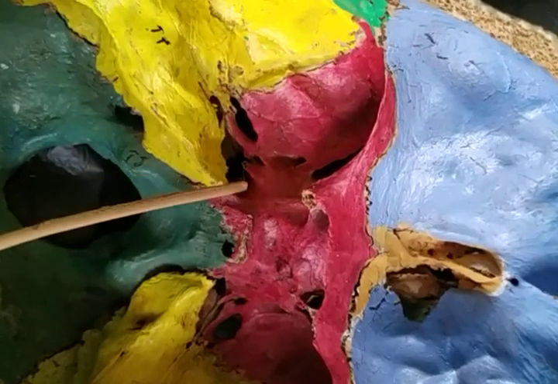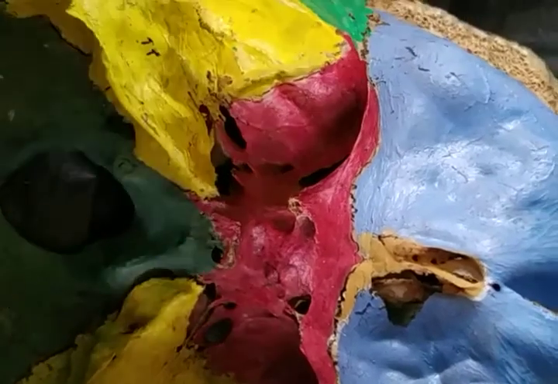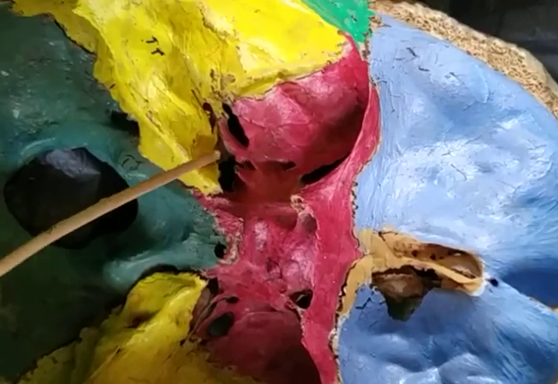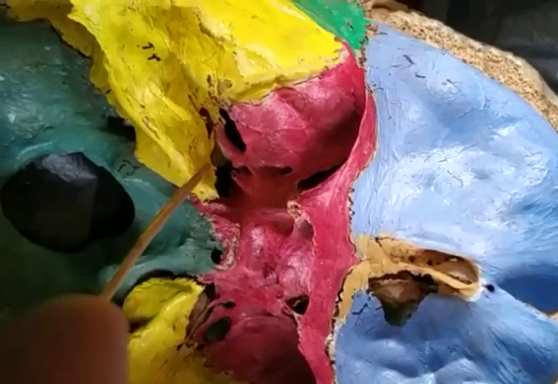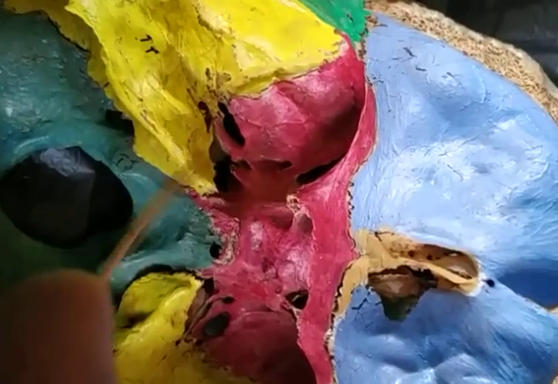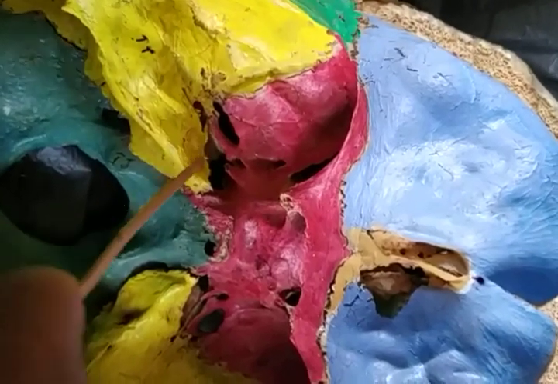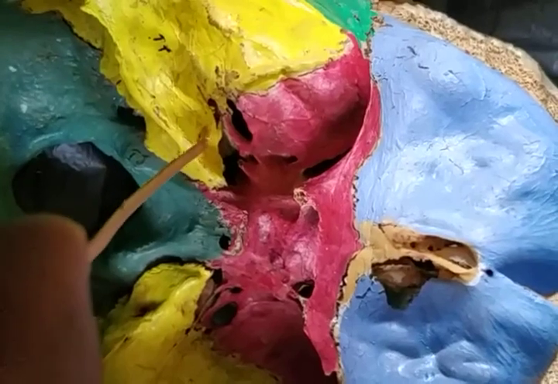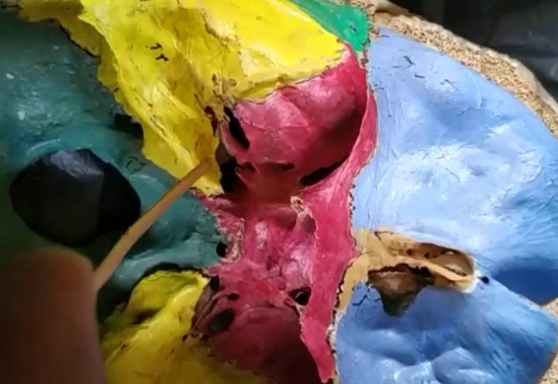Lateral to the abducent nerve, we can identify a small depression on the petrous part of the temporal bone. That depression is called the trigeminal cave or trigeminal impression. The trigeminal impression is for the trigeminal ganglion.